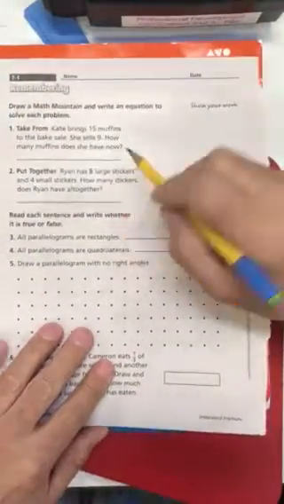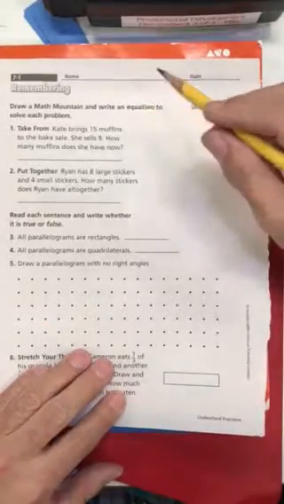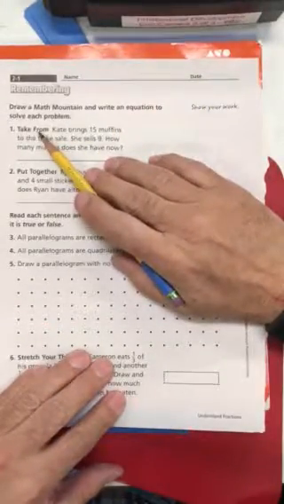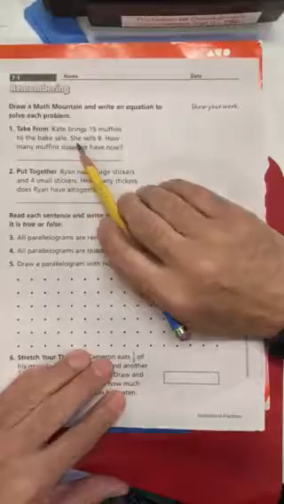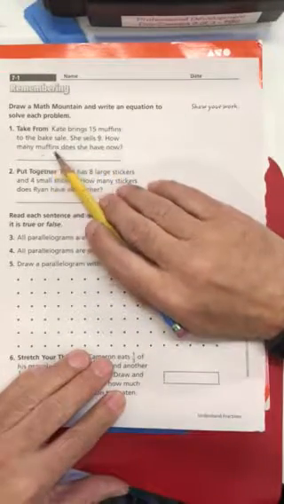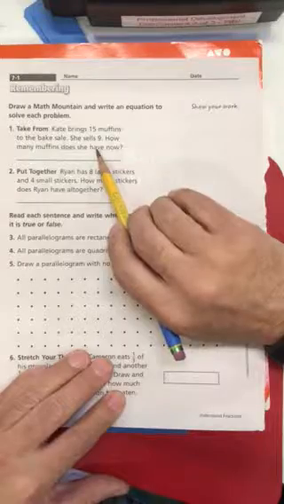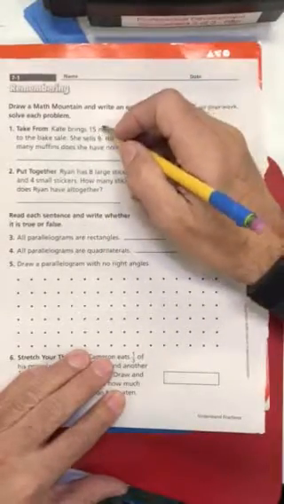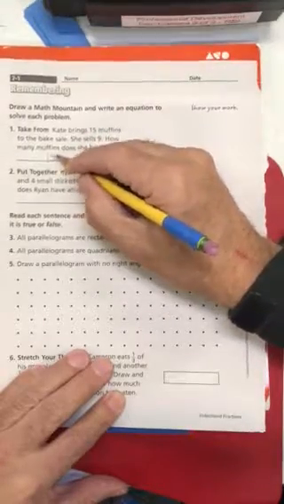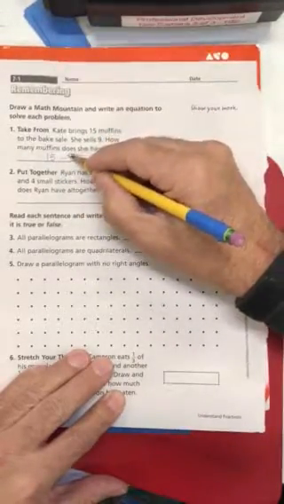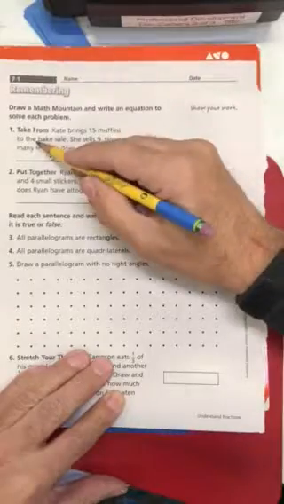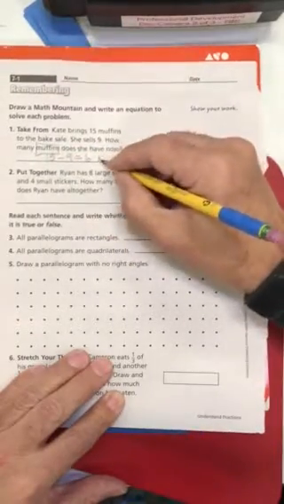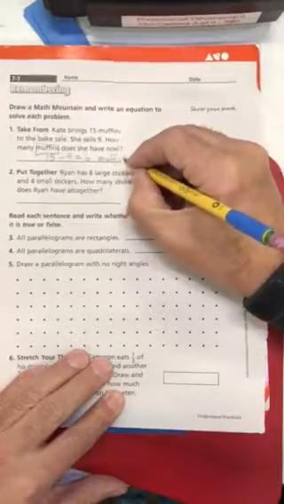All right, and then the back side. Draw a math mountain and write an equation to solve the problem. Take from. Kate brings 15 muffins to the bake sale. She sells 9. How many muffins does she have now? So when you take from, you have the total out front, 15. And then when you sell 9, you take from, and there's 6 muffins left. We're going to box in the label. 6 muffins are left.